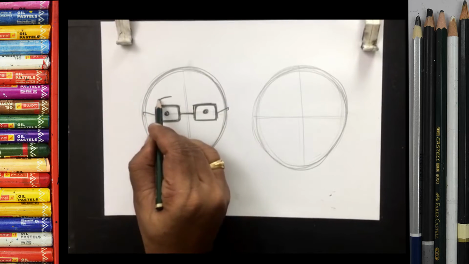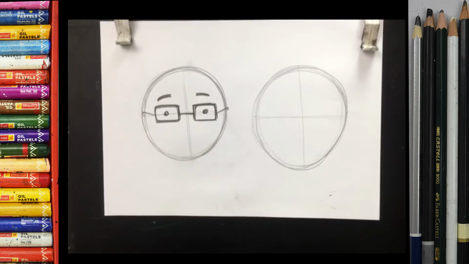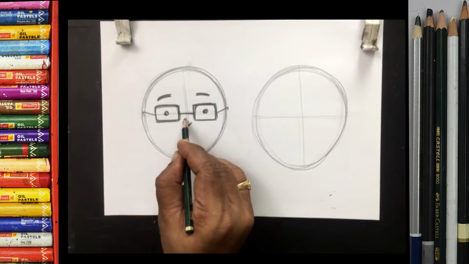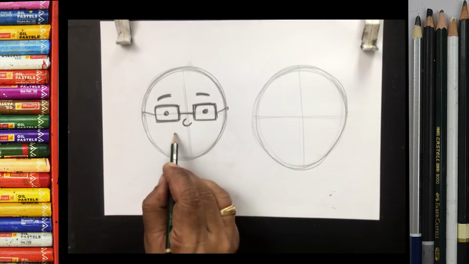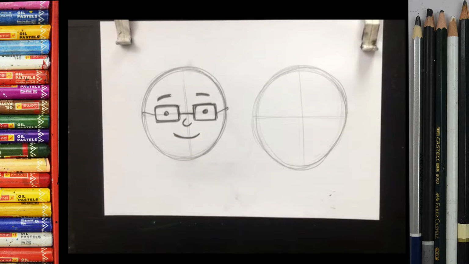And here is the eyebrow, like this. Nose and mouth. Okay, let's make this one.